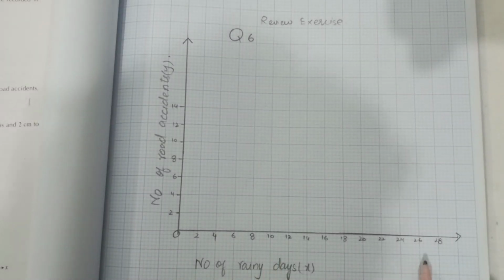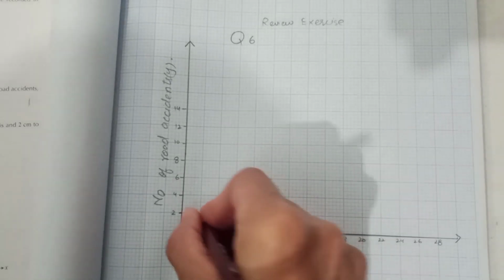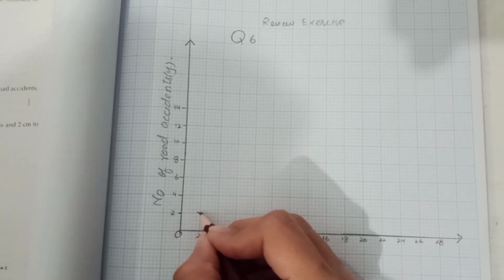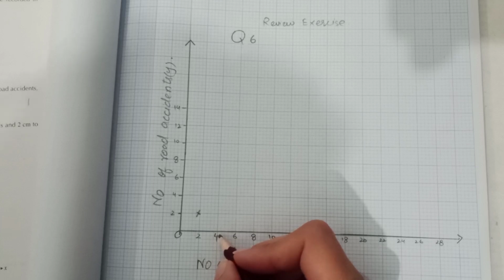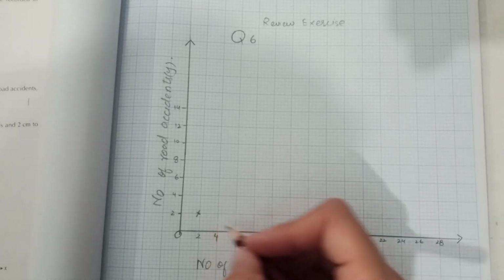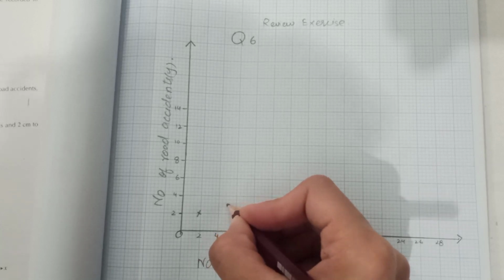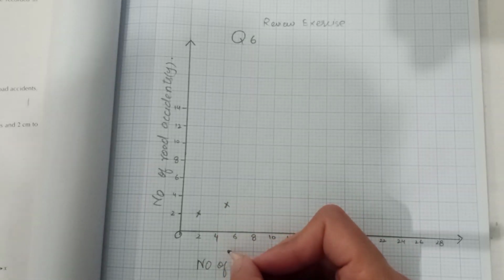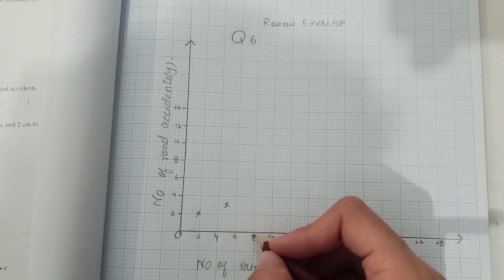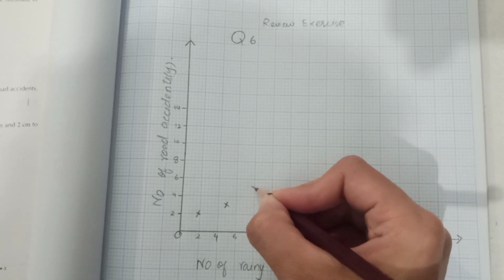That is x, which is along the x-axis, and that is y, which is along the y-axis. We can observe when x is 2, y is also 2, that one point is this one. And when x is 5 and y is 3, that is in the middle. Yes, when x is 8, y is 5.